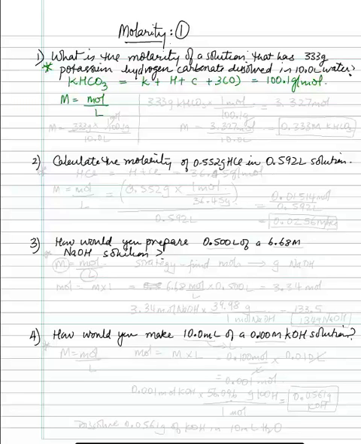So the first one is finding moles: 333 grams of KHCO3 times 1 mole divided by 100.1 grams. So you get the moles, and this should be equal to 3.327 moles.